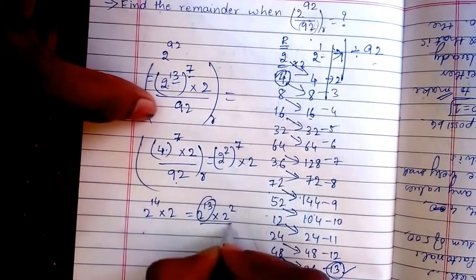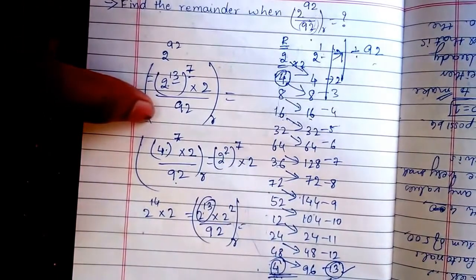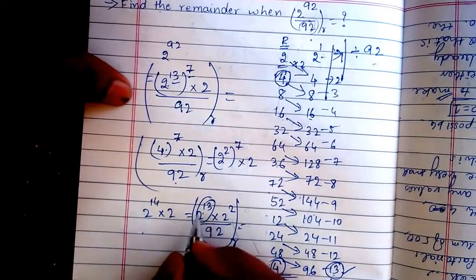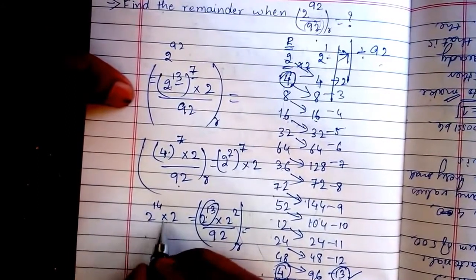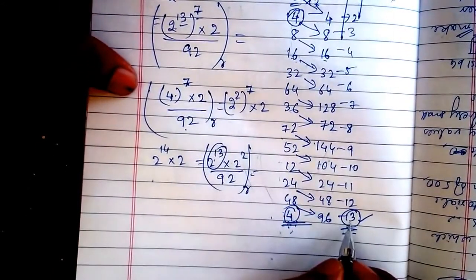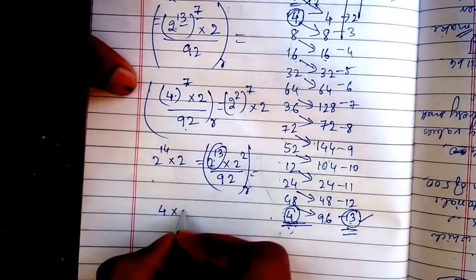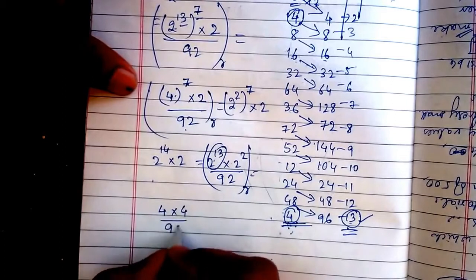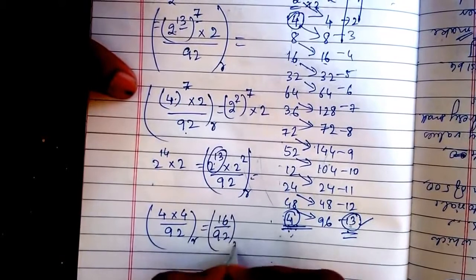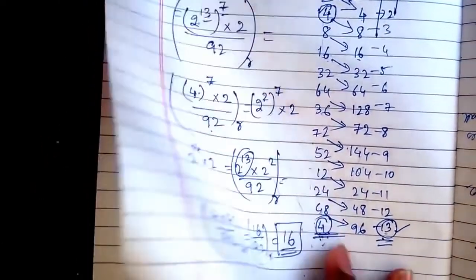Now this divided by 92 remainder. We know that 2 power 13 will give us a remainder of 4 from the table. So that is why I split up. I removed one 2 from this and moved it to the 2 square part. 2 power 13 divided by 92 gives a remainder 4. So 4 into 2 square, that is 4 into 4, divided by 92 remainder, which is 16 by 92, and the remainder is 16 itself.